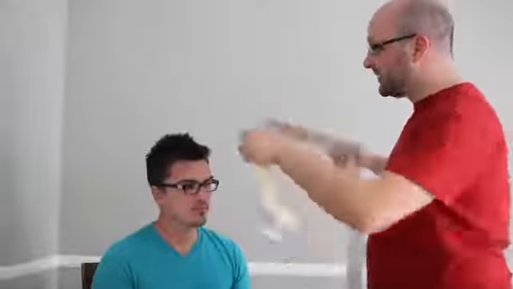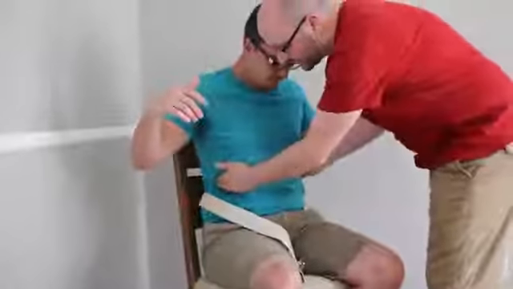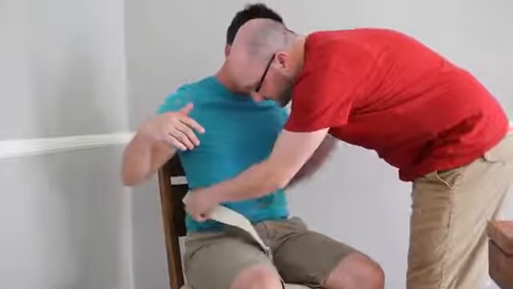This is a gait belt. We have a buckle and we've got the tail. The gait belt needs to go around the patient's abdomen. Lift your arms up. It needs to go below their rib cage. So this is the bottom of the ribs.